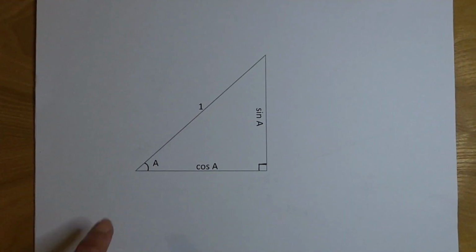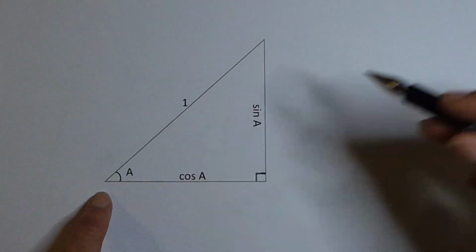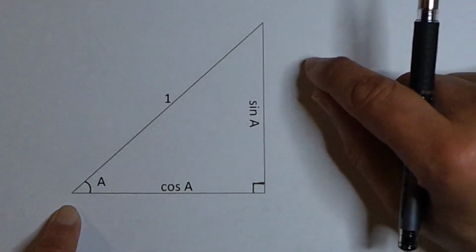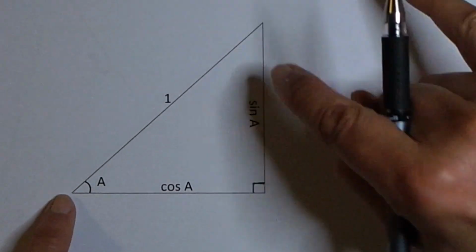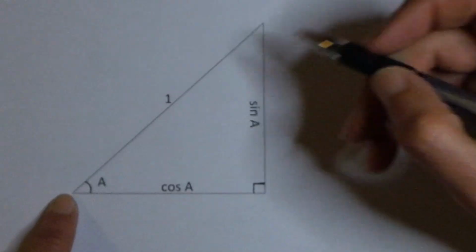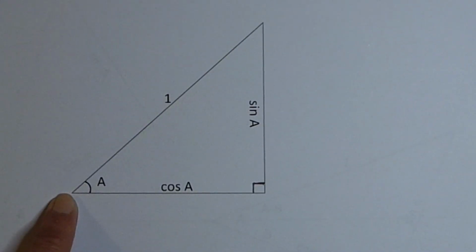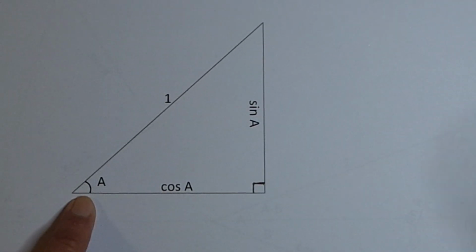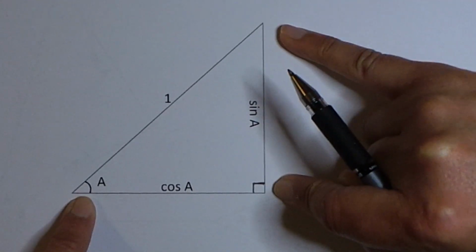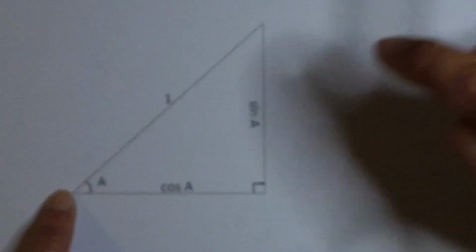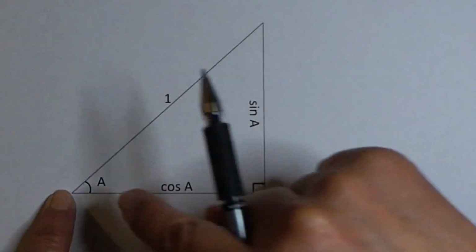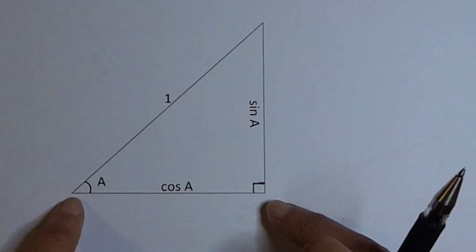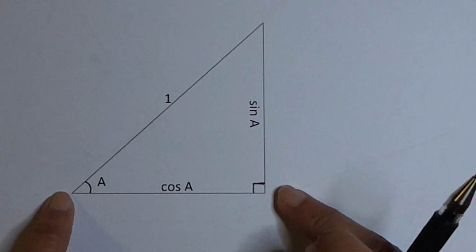Let's start off by considering a right angle triangle, that is a triangle with a right angle of 90 degrees in one corner. And let's consider that the length of the hypotenuse, that is the side opposite the right angle, has a value of 1 unit. That being the case, the sine of the angle A in this corner is equal to the length of the opposite side divided by the length of the hypotenuse. And if the hypotenuse has a length of 1, then the sine of A is just equal to the length of this opposite side. Likewise, the cosine or cos of A is just equal to the length of the adjacent side.